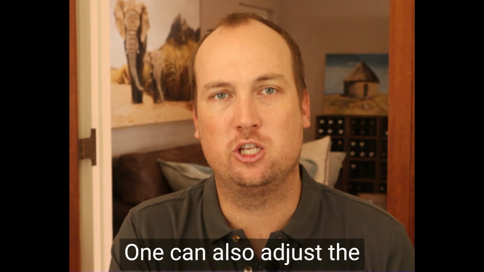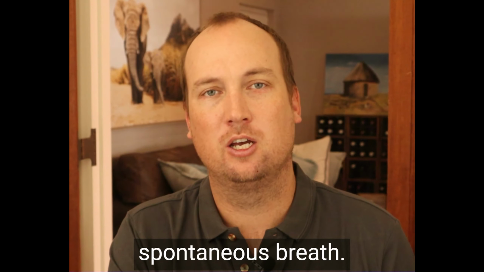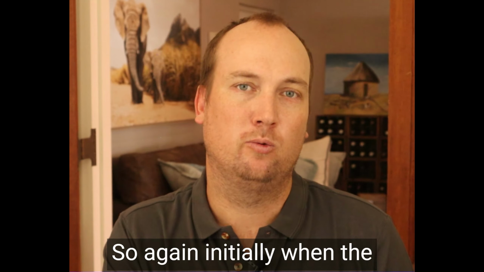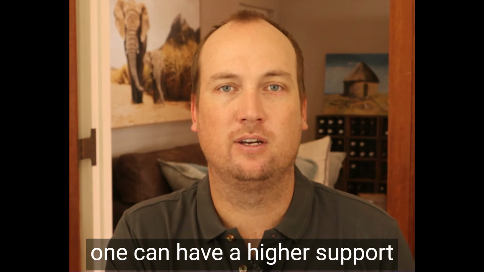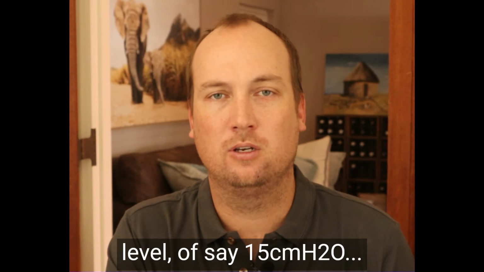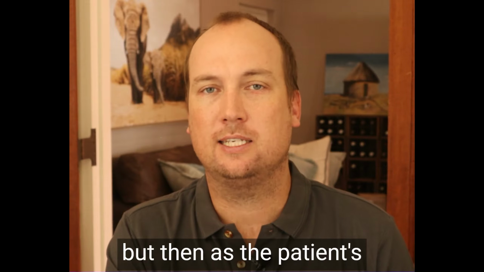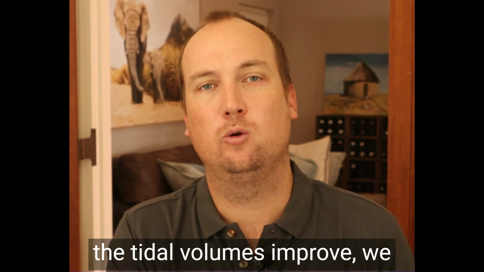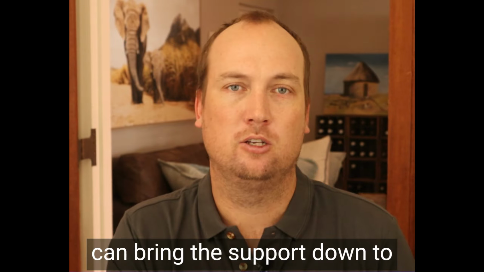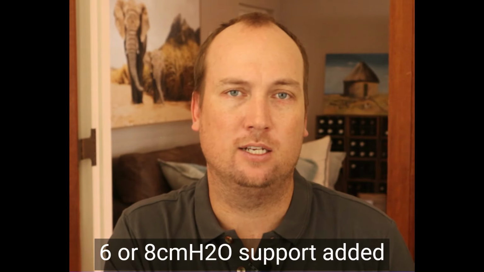One can also adjust the support given to each spontaneous breath. So again, initially, when the respiratory efforts of the patient might be quite weak, one can have a higher support level of, say, 15 centimeters of water. But then as the patient's respiratory effort improves and the tidal volumes improve, we can bring the support down to 6 or 8 centimeters of water support added to each spontaneous breath.